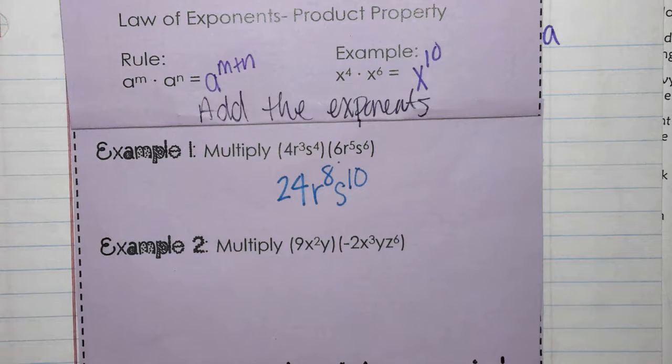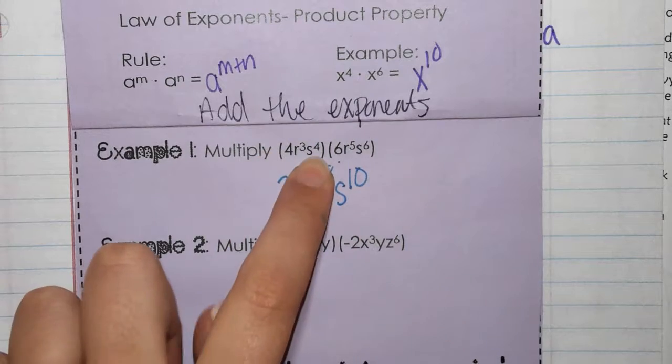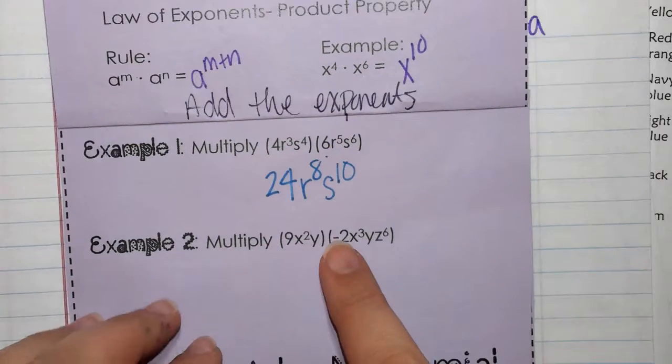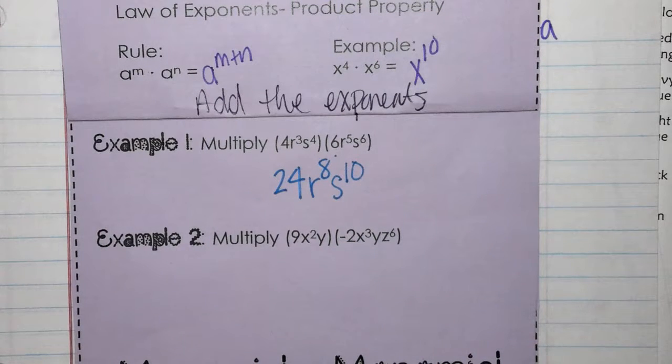Now, our first foldable is a monomial times a monomial. Monomial means how many terms? One term. So we have 1 term times 1 term. You multiply the coefficients, you add the exponents. So can you guys please try example 2 without me?